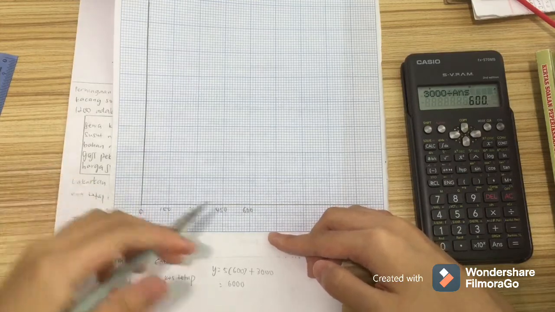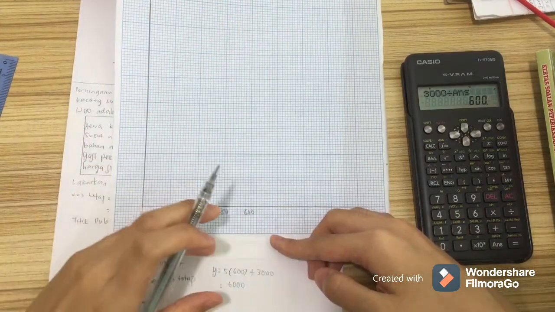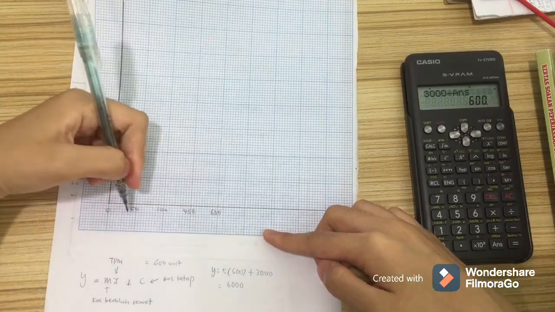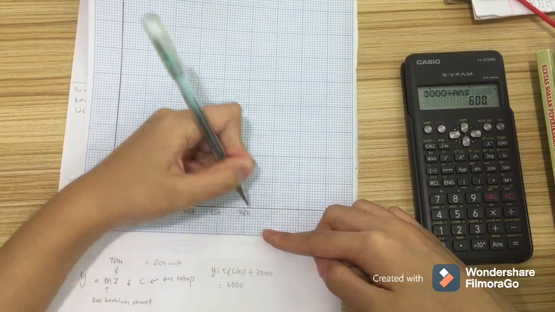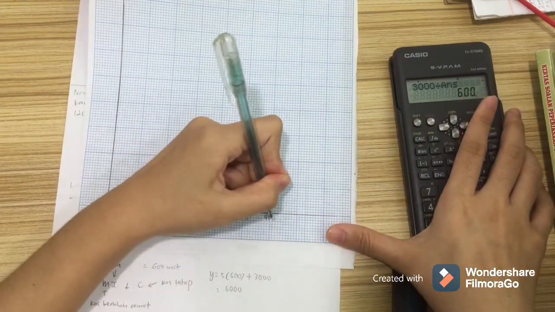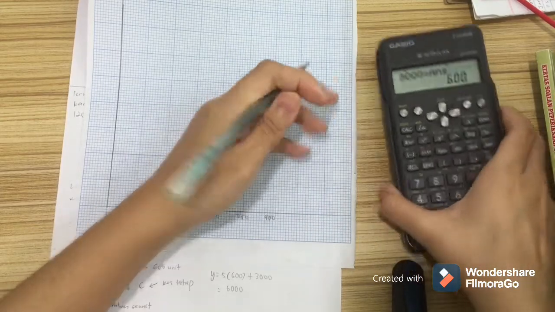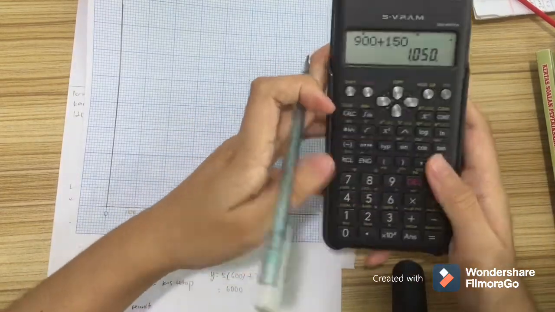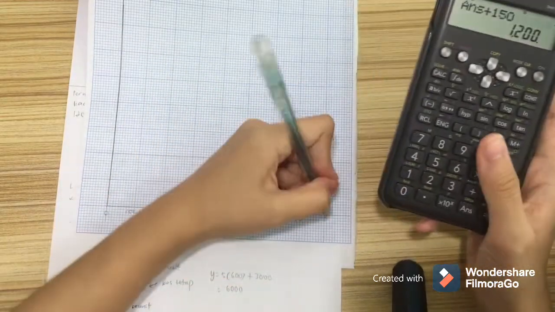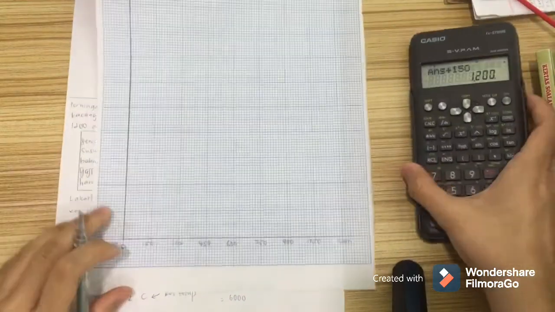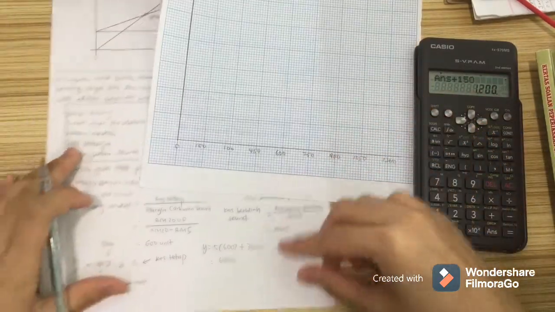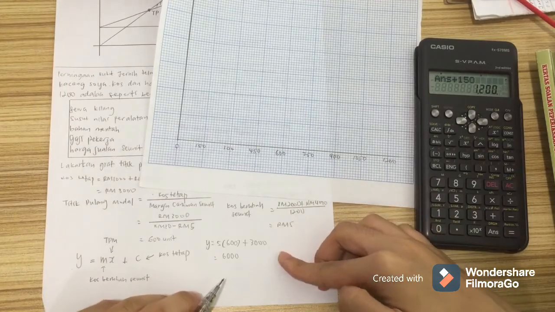You just have to make sure that your TPM is somewhere in the middle of the graph, so that it doesn't look weird. 150, 900, 1050, 1200. Okay, this is your x-axis, and then for your y-axis, your TPM is 6,000, right?